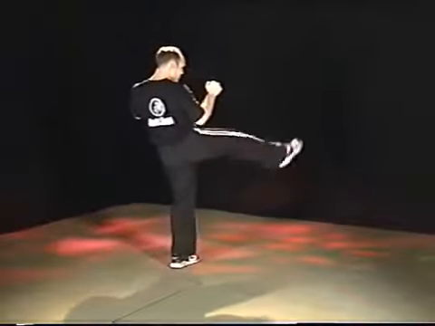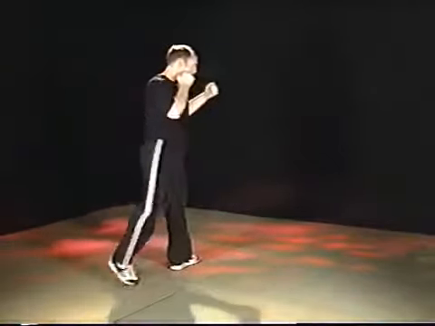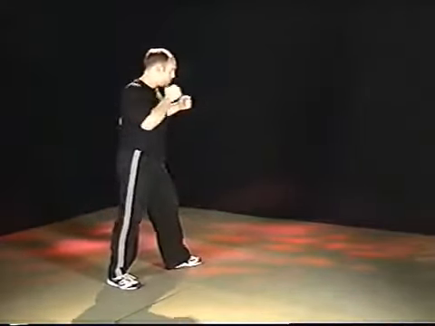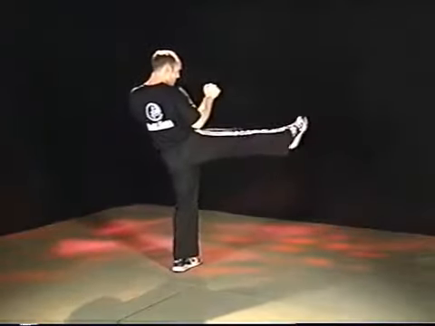A side view. The knee is rising with the foot going towards the target immediately. One is the knee up, two is the knee out and back, and three is the resumption of the position from which to fight further.